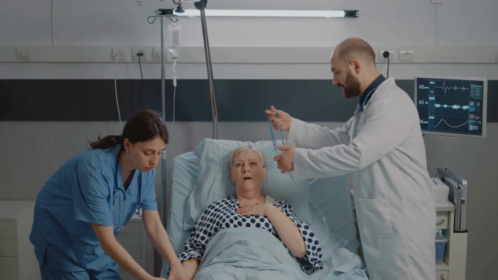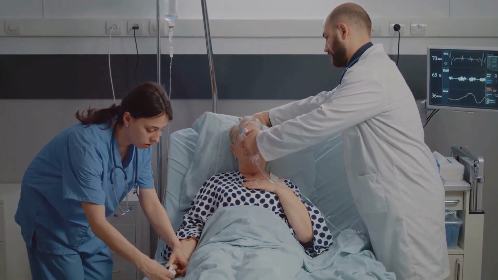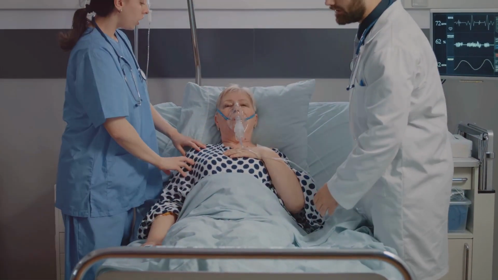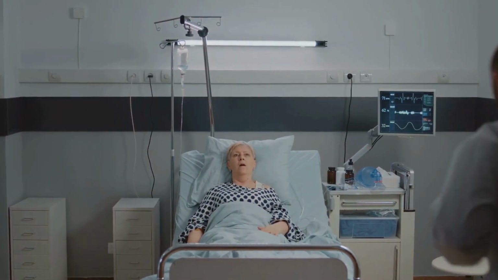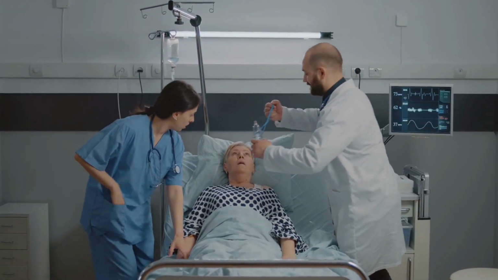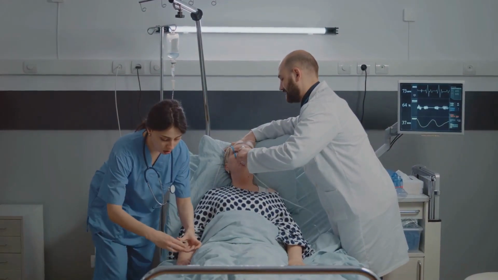Nausea and emesis, while not life-threatening, can significantly impact a patient's comfort and recovery. Antiemetic medications can be used prophylactically or as needed to manage these symptoms. Additionally, non-pharmacological interventions such as deep breathing and acupressure can also be beneficial.